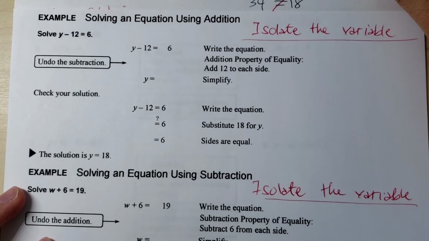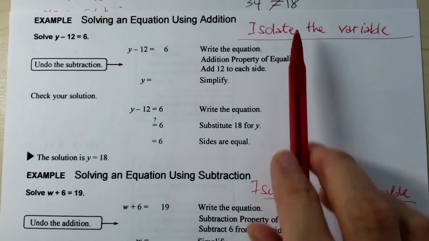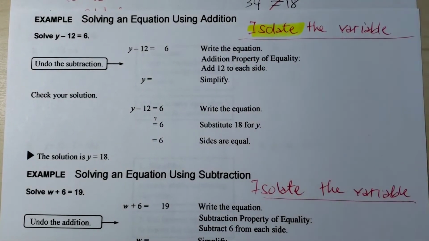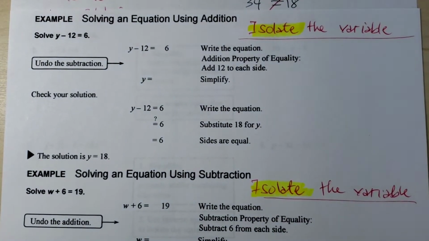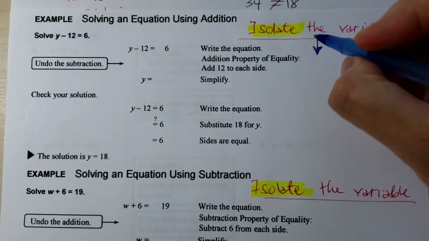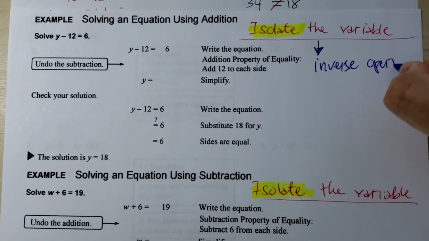All right. So, when you solve an equation, the goal is to isolate the variable. That means to keep the variable by itself. Okay? Now, remember, to keep the variable by itself, there's only one thing we need to do. We need to do inverse operation.